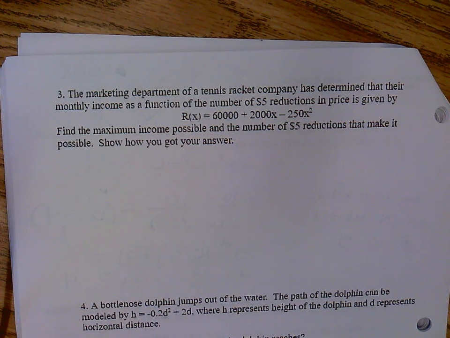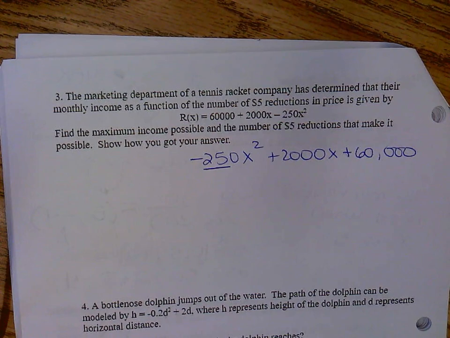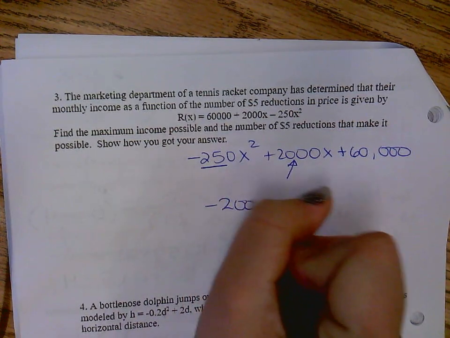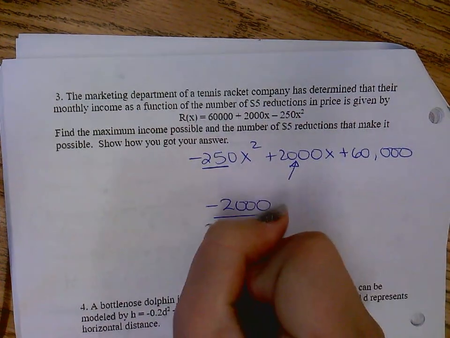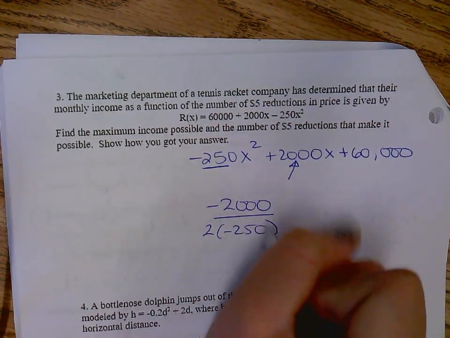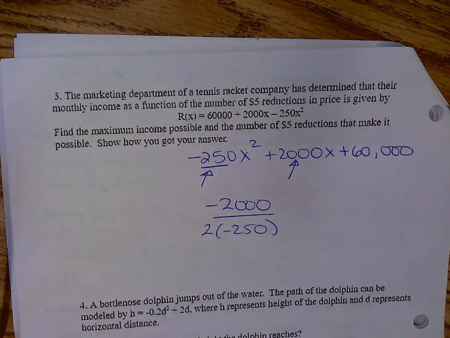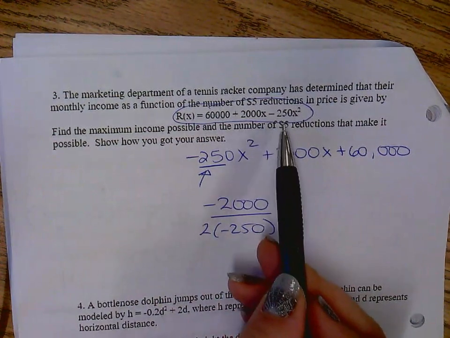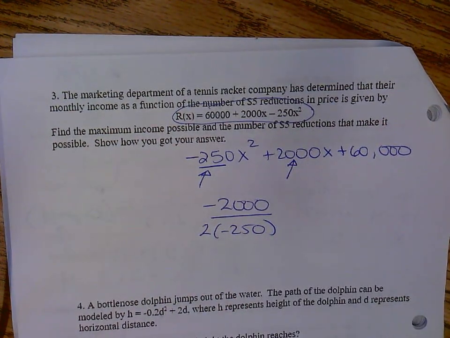It's basically the same type of video here, going for the people who missed. So when I do negative b, this is b. So I do negative 2,000, and then 2 times a, this is a. If you notice, they did not give you the equation in order. So that is still standard form, but you've got to put your a, b, c in order before you can start the problem.